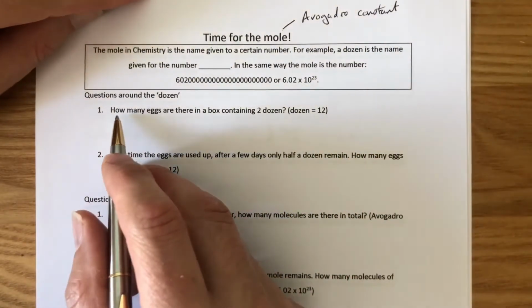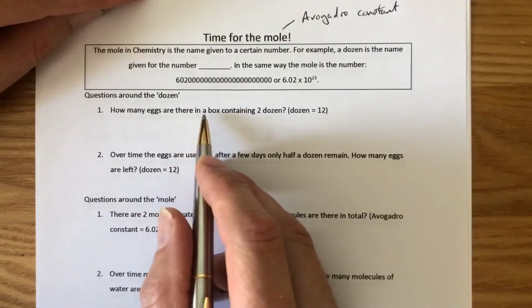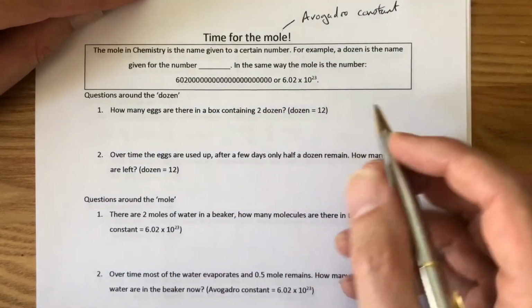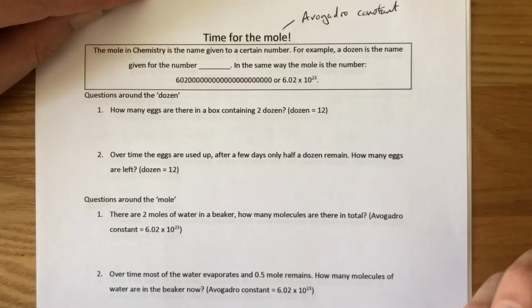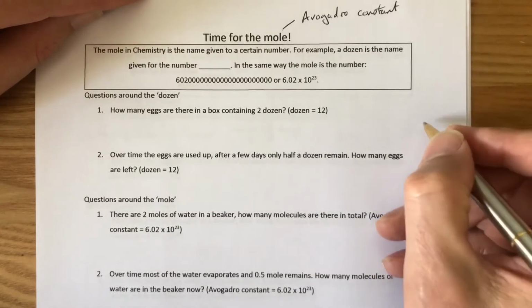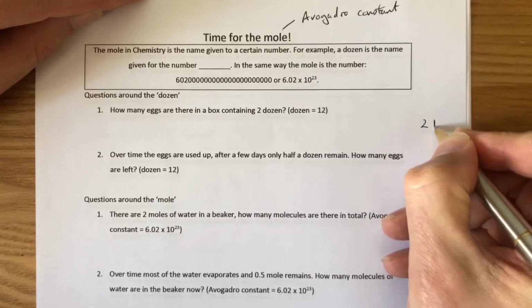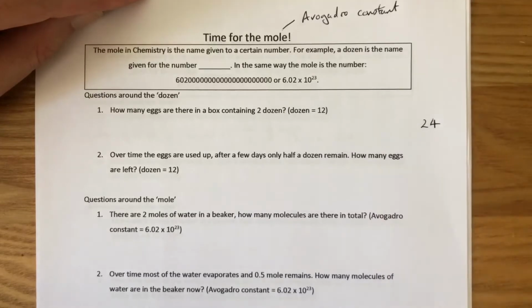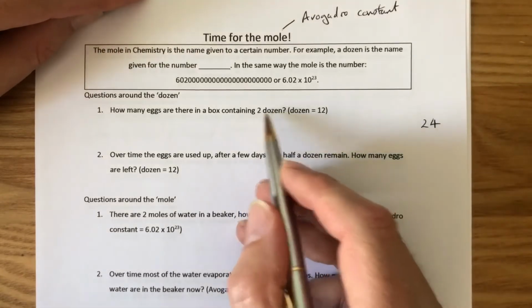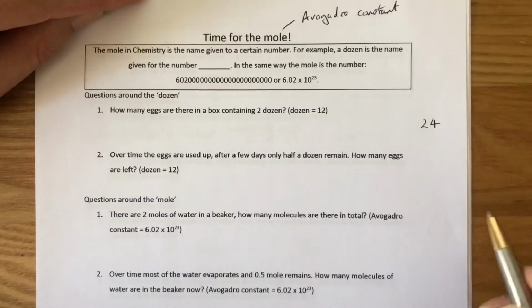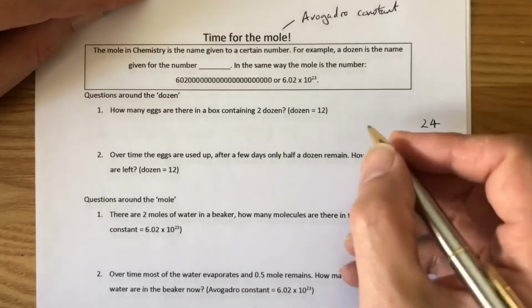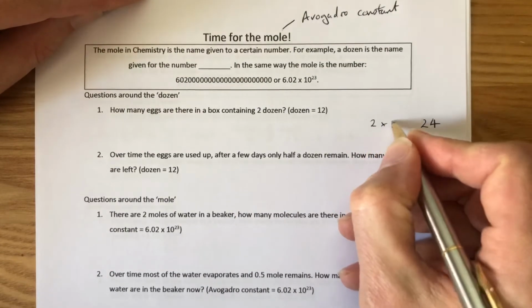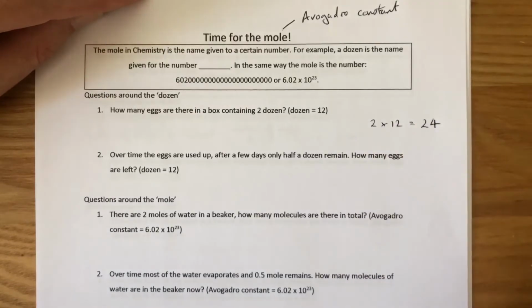First off, how many eggs are there in a box containing 2 dozen? So 2 dozen eggs, how many eggs? And hopefully most people can tell me straight away the answer is 24. But of course, when I'm teaching, I don't let the students off the hook with that. I want to know what maths they did, and they look blankly at me for a moment. And I say, well, what did you do with these numbers, 2 and a dozen, to come up with 24? And after a while, they tell me, okay, it's 2 times 12. That's the maths they did.